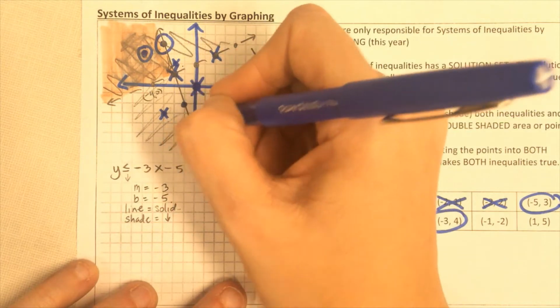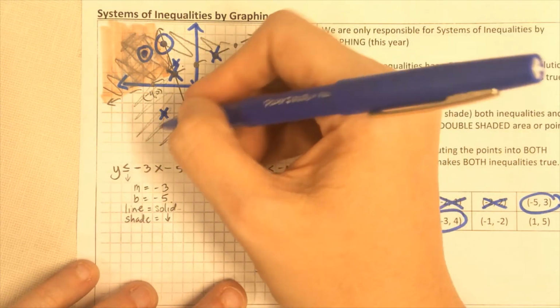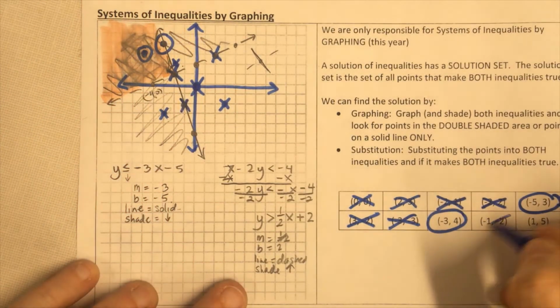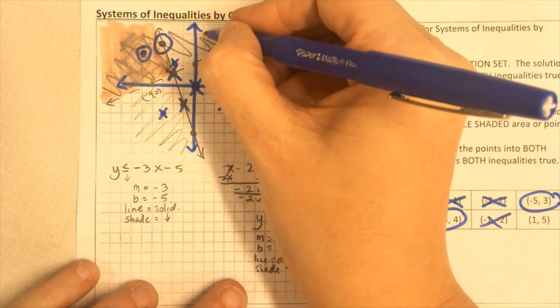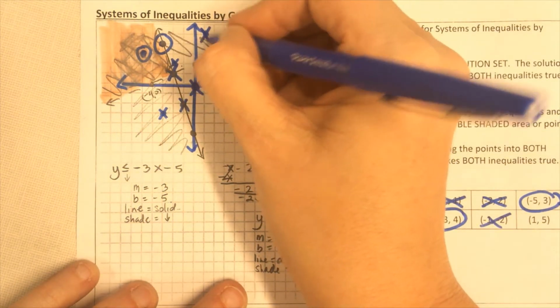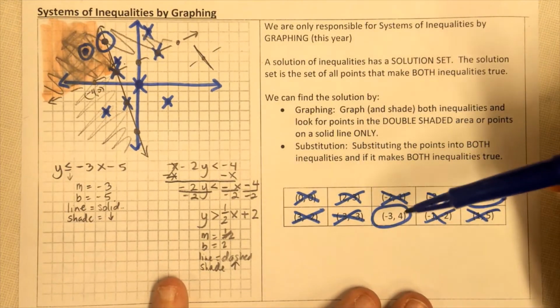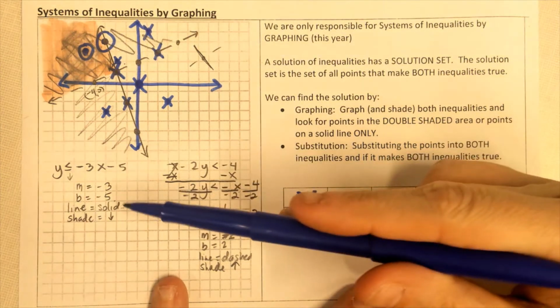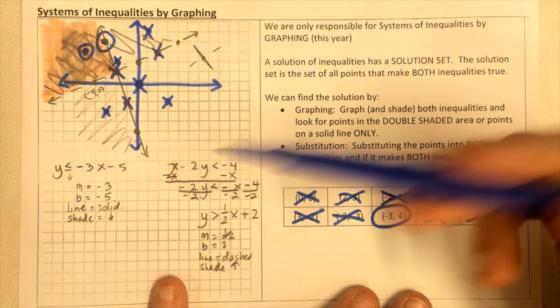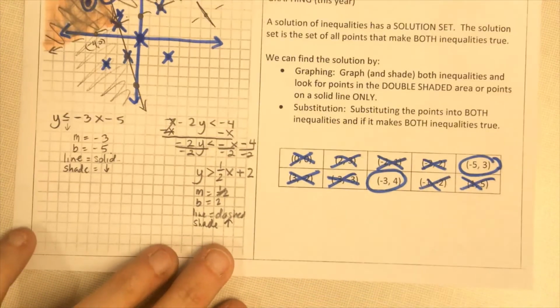-1, -2 is this point right here. It's part of this solution set, but not the other one. It's not both. And over 1, up 5 is in this solution set, but not both. So remember, when I'm looking for solutions, I could also have substituted any of these points into each inequality and seen if it made a true statement. So let me show you what that would look like.